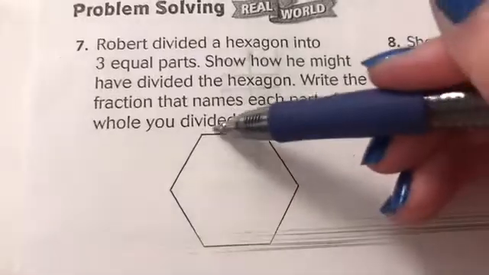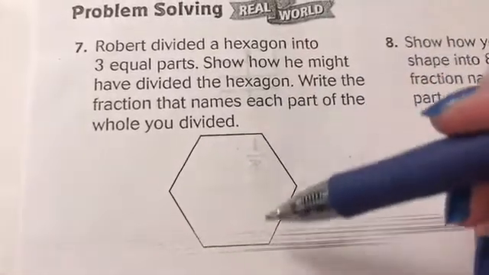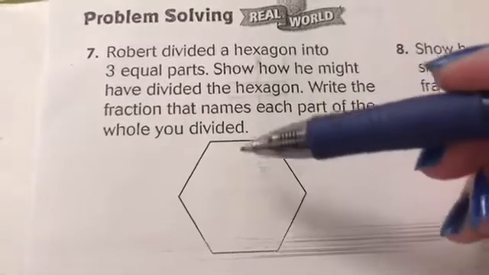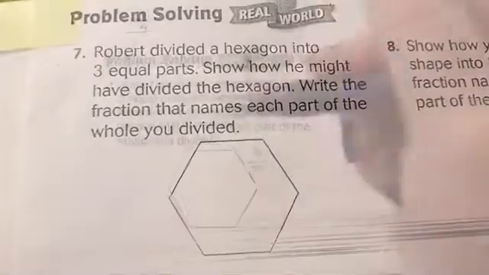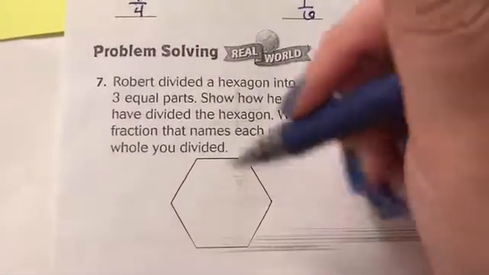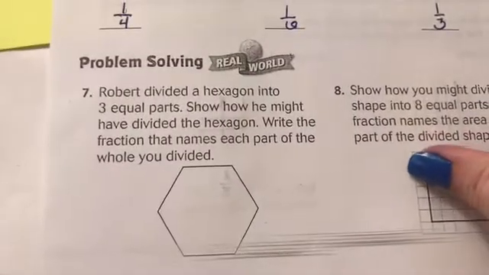If I drew my lines up and down like that from corner to corner, that wouldn't be equal because this kind of would make a triangle shape. We'd have a long rectangle in the middle. So we're going to divide this hexagon into 3 equal parts. I'm not going to lie to you guys, I thought it was really hard too, but I think I found a way.